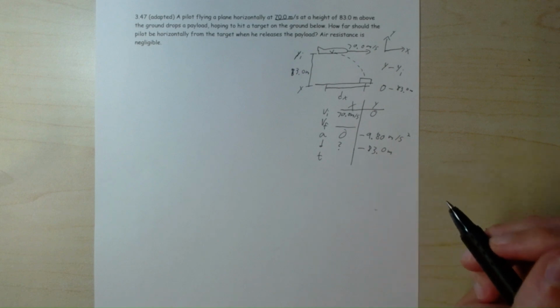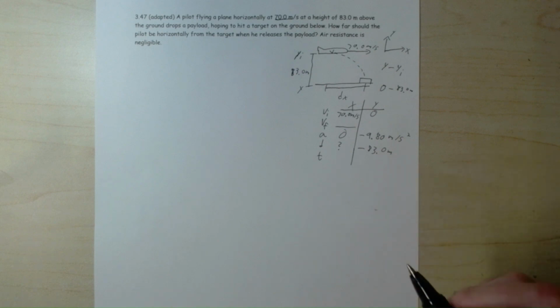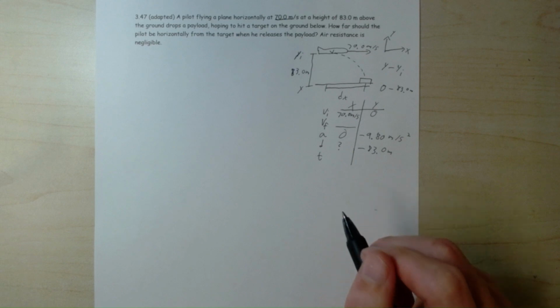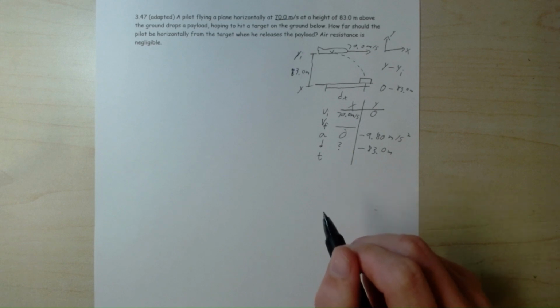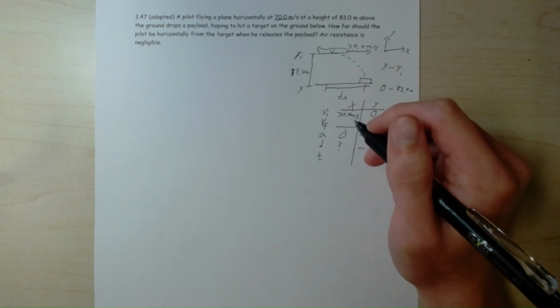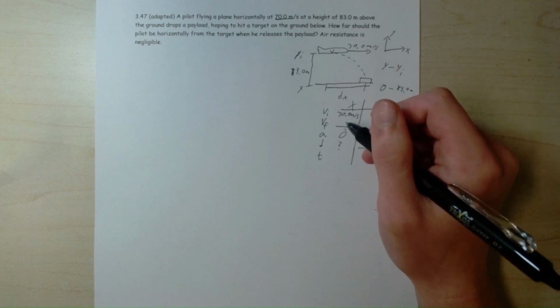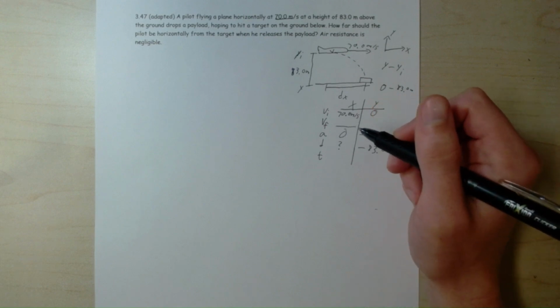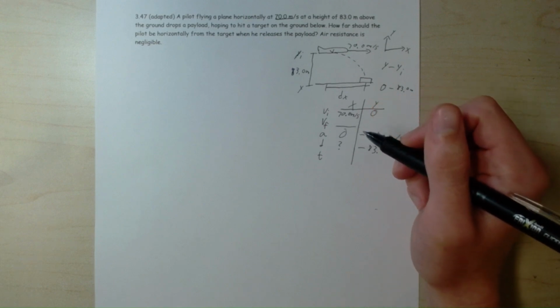Okay, so how do we go about solving this here? Well, as I just mentioned, we know that this time t has to be the same, and we only have about two variables here because vi and vf are the same, so we have two separate ones here, so that's not enough to solve for time.